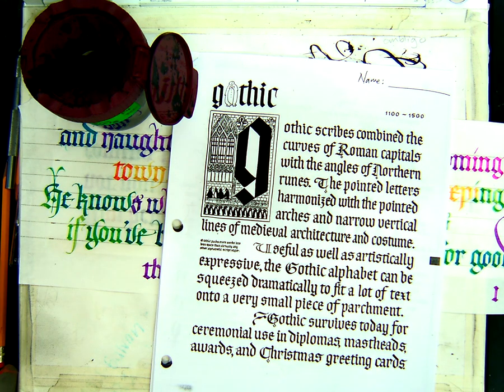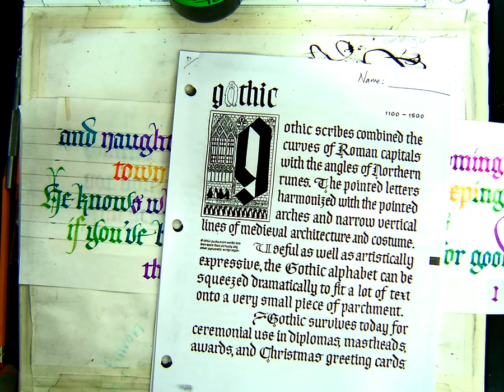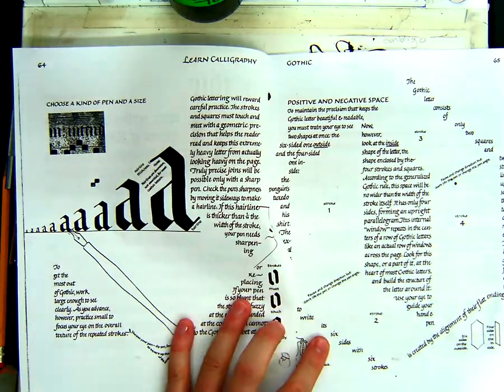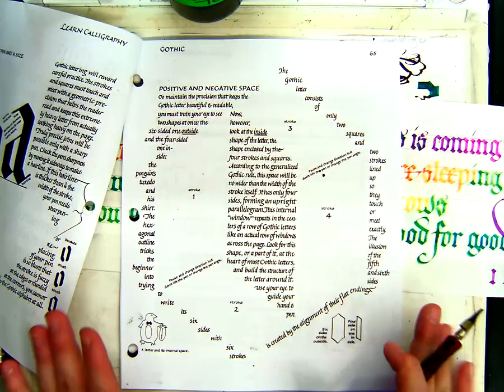Okay, like I was saying, Gothic is based on the square, okay? And it is 4 to 5 pen widths high, 45-degree angle. So this is the letter O right here.